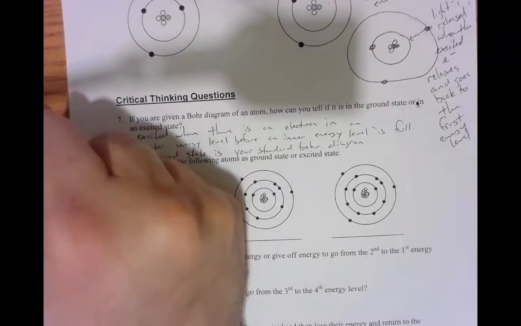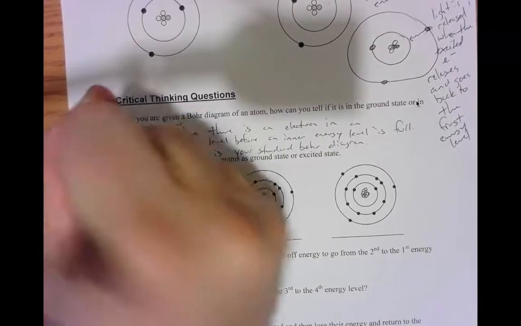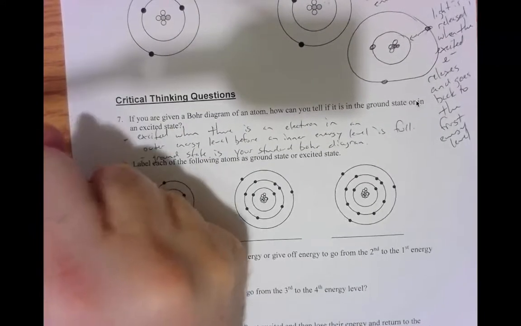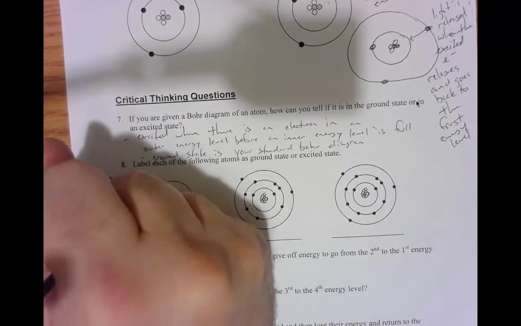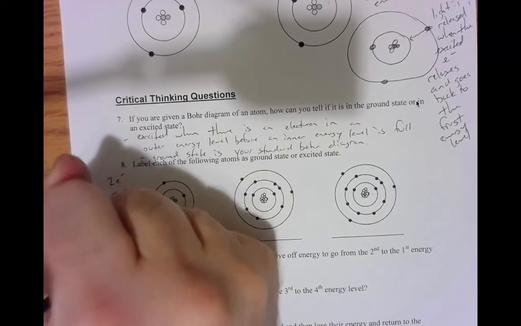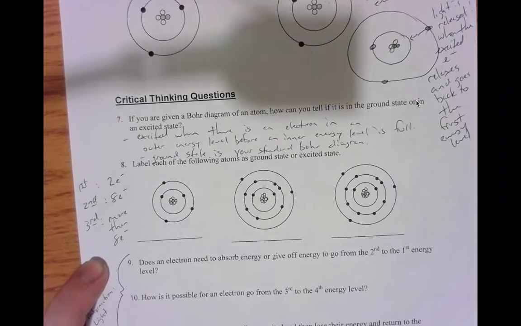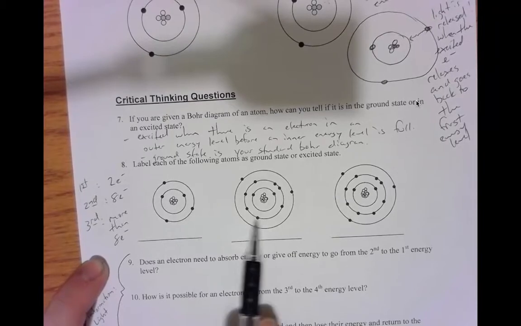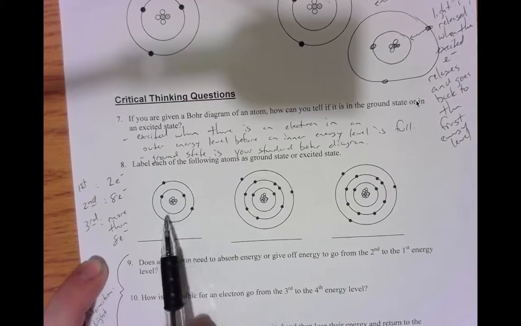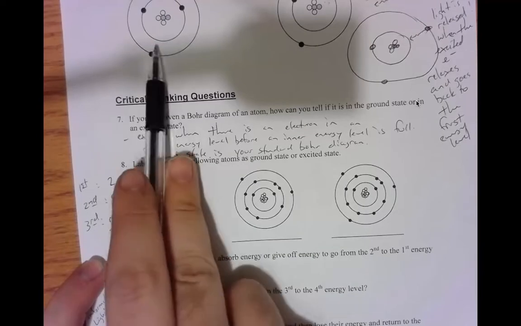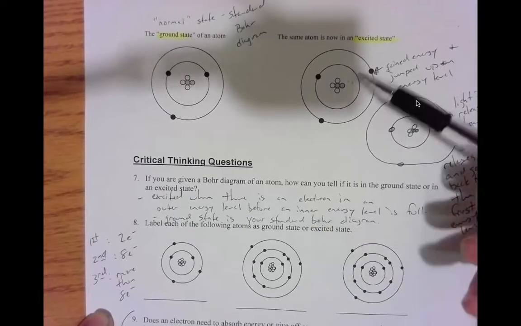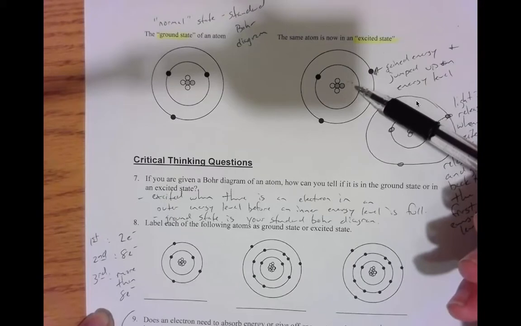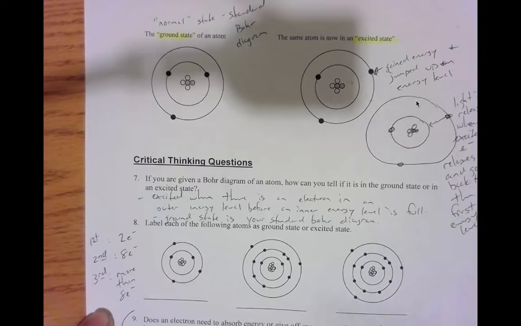Remember, in the first energy level, you can have 2 electrons. In the second energy level, you can have 8 electrons. And in the third, you can have more than 8. It doesn't matter at this point knowing exactly how many are in the third. Remember, we're going to calculate that in the next one. And it doesn't matter because we do not go past the third energy level. So when you're looking at these pictures, remember, it's the ground state if the inner energy levels are full before the outer energy levels are. It's excited if the inner energy level is not full and there are electrons in the outer one.